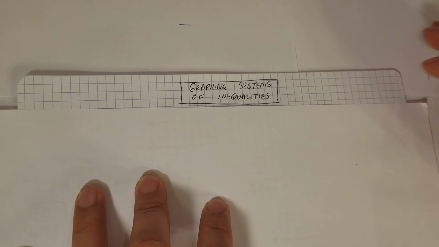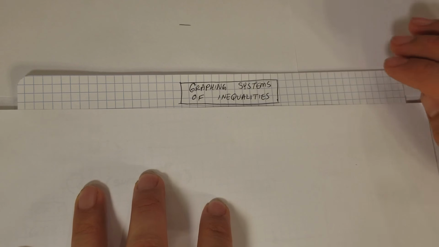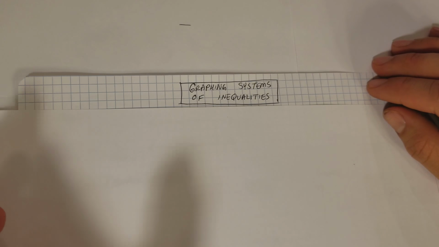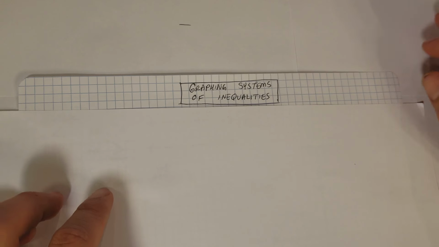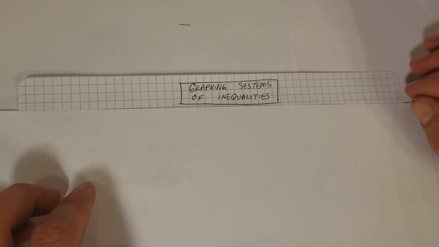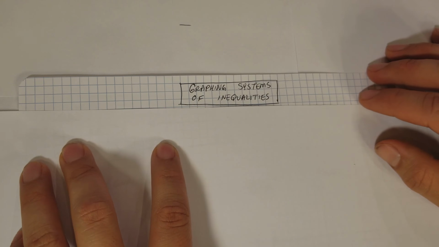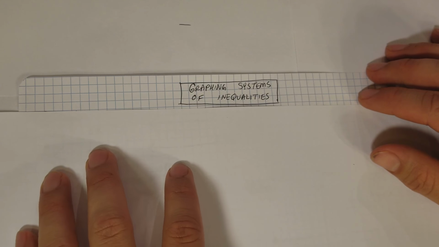To graph a system of inequalities, let me just refresh your memory on one of the videos that I did in the past. We basically have to know how to graph a line, first of all, which I hope you guys all know how to do. If not, look at one of the other videos. And you have to know some of the rules.